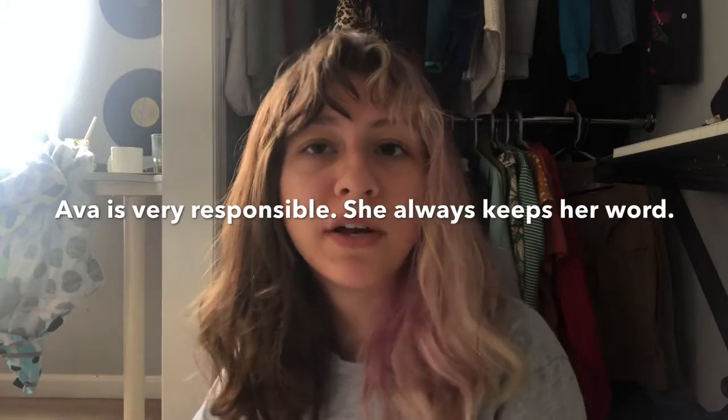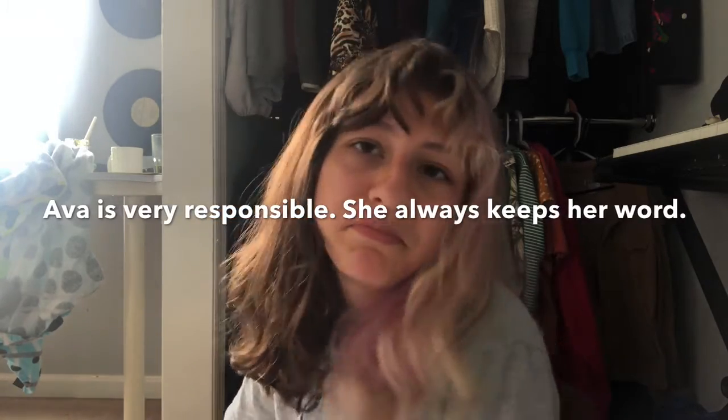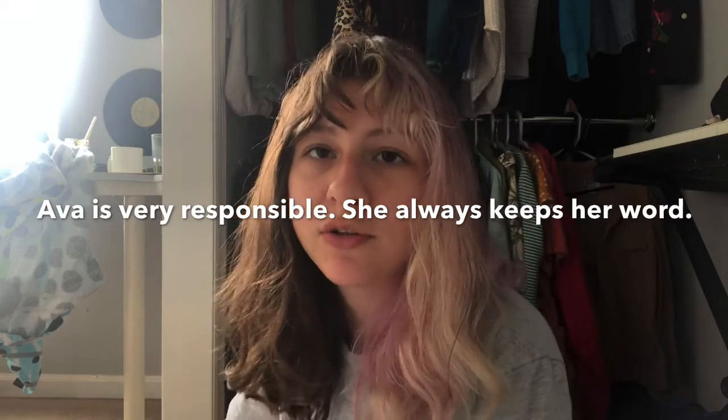So this is a run-on sentence because the first clause is an independent clause and the second clause is also an independent clause, and there's nothing really separating the two, no distinction or anything to tell you where the sentence is going, basically. So Ava is very responsible is an independent clause, and then it goes straight to she always keeps her word. Ava is very responsible, period. She always keeps her word, period. So, two independent clauses. They don't need each other. So, you can make them into two sentences.